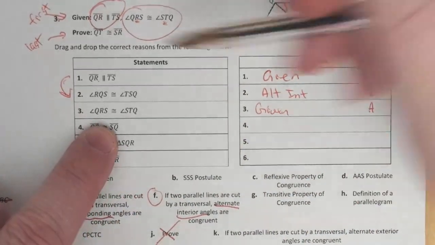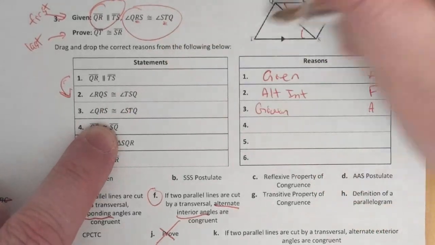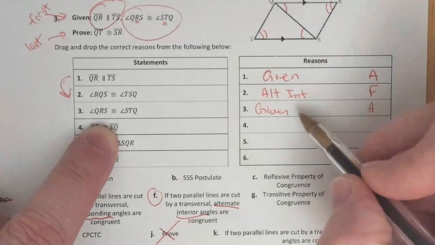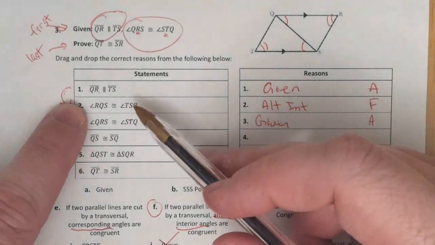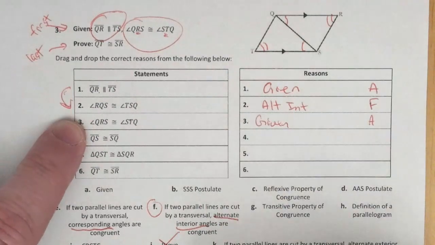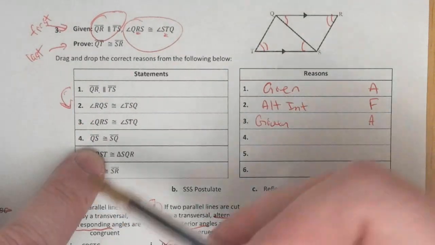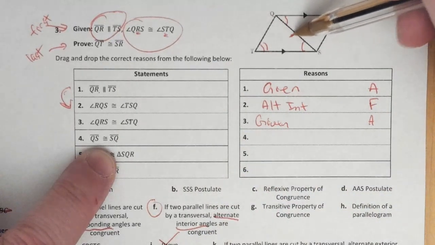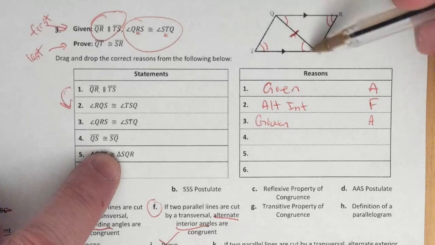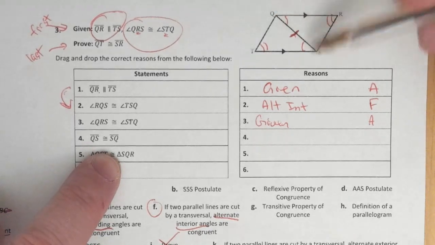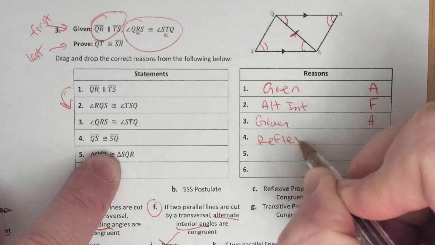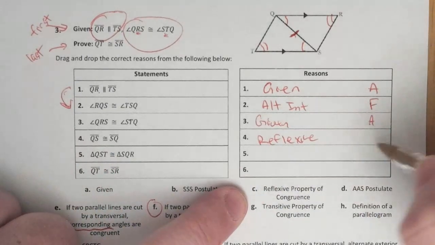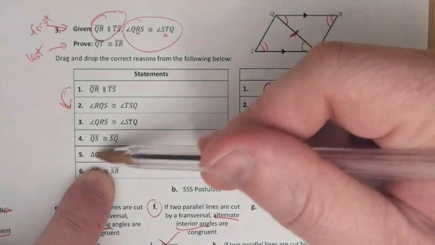All right. Okay, then they said R is equal to T. So R, I'm going to put double marks on that one, is equal to T. Now, how did we know that? That was given. So anytime I know that something's equal, I mark my picture. Just keep going. QS is equal to SQ. Oh, look at that. That's right here. Now, why would that be equal? Well, that's the side that they share, so that's reflexive. And then that is C. Okay, now we can say the triangles are congruent.